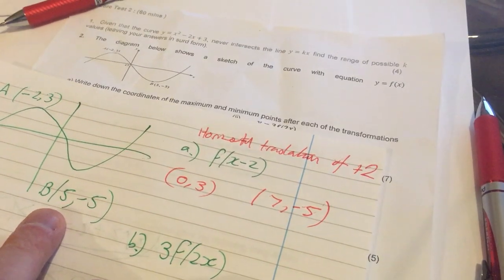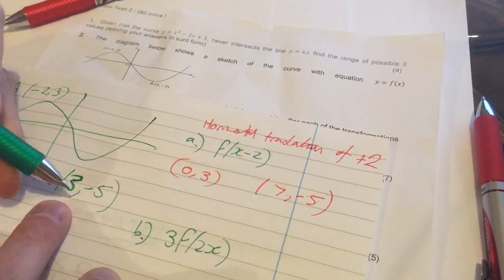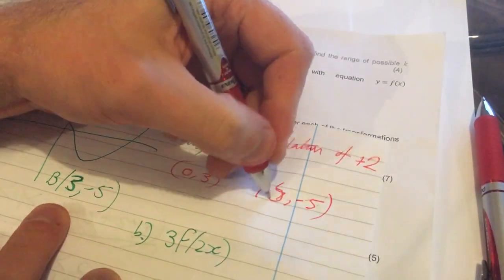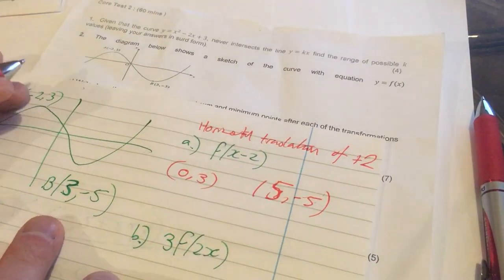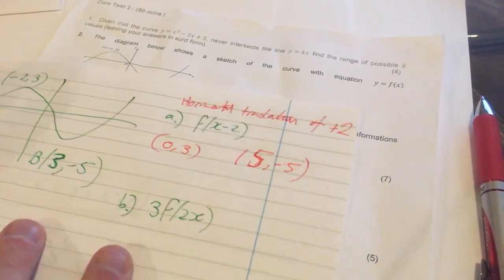Okay, forget that. This point was actually 3, minus 5, so it becomes 5, minus 5. So be careful when you're copying your points. They are quite small on this test. Cool, so that's the first one. The second one, a bit more difficult.